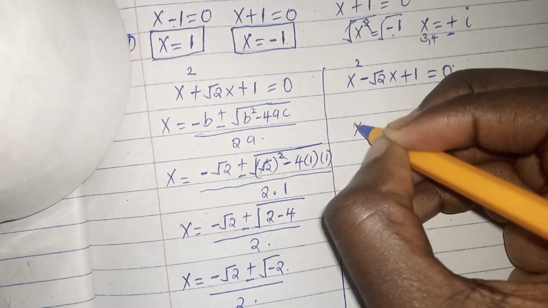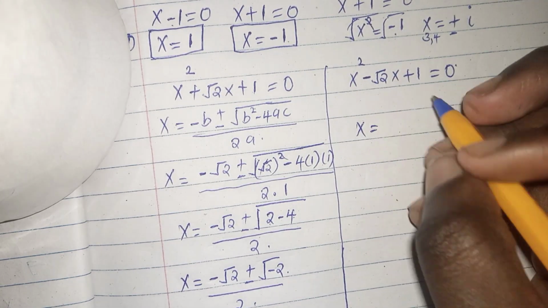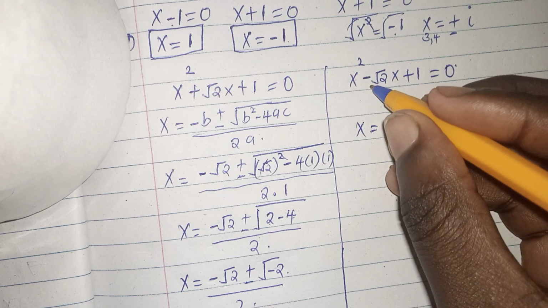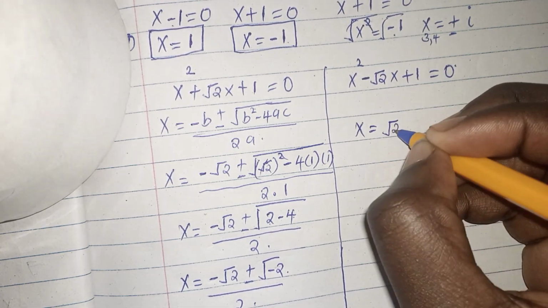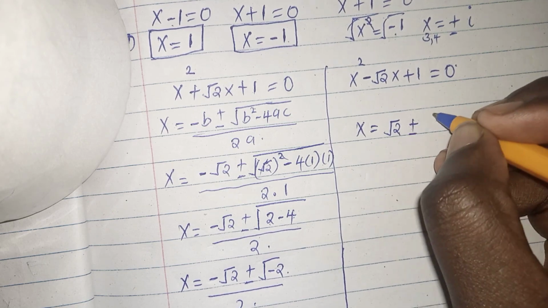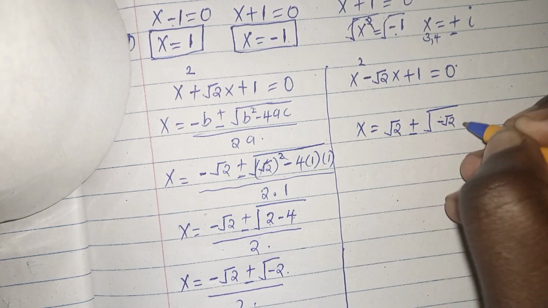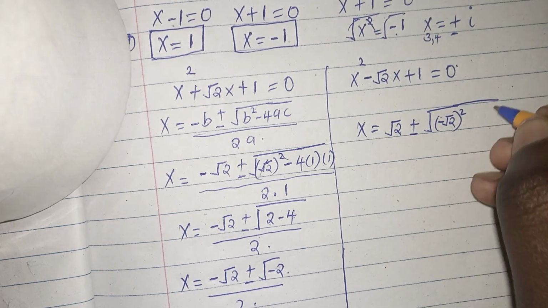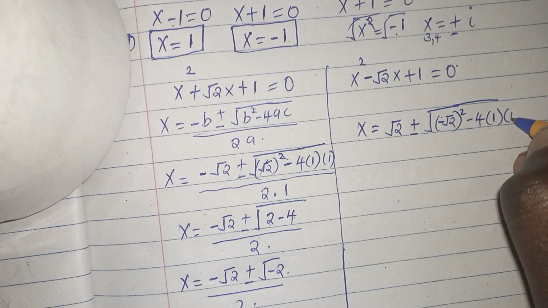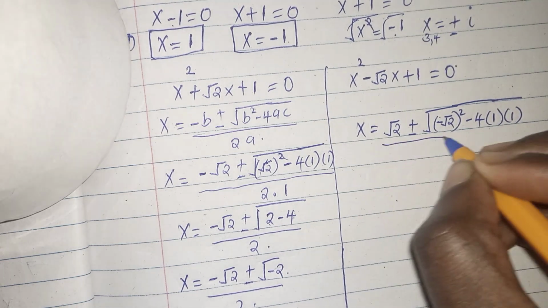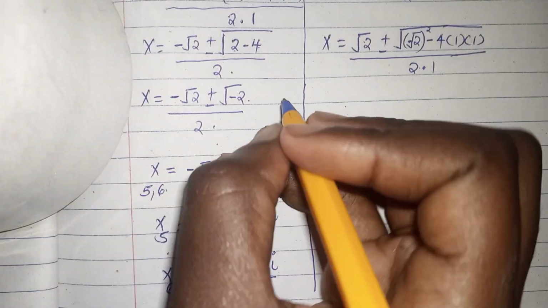So x is equal to, we have negative b, which is negative square root 2. So this will be positive square root 2 plus or minus the square root of negative square root 2, all this squared, minus 4a, which is 1, and c, which is 1, over 2 times a, which is 1.